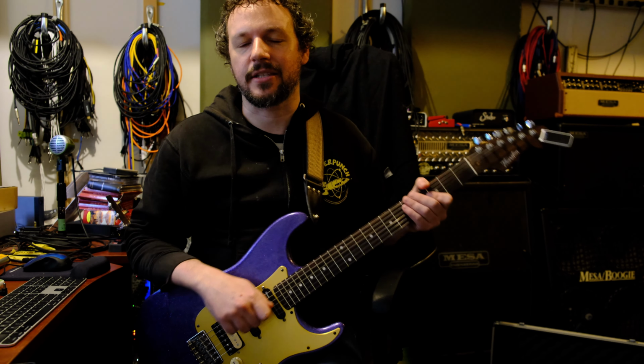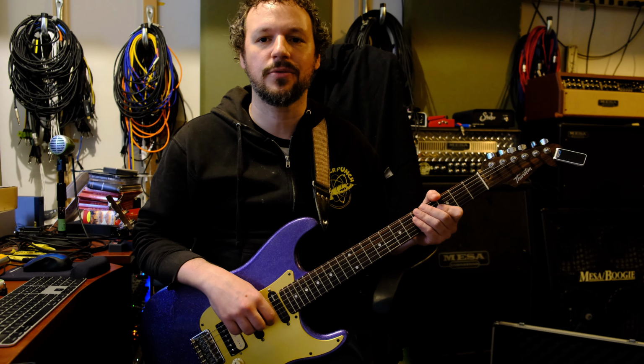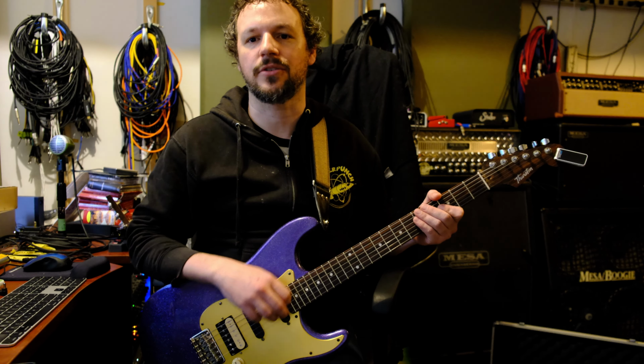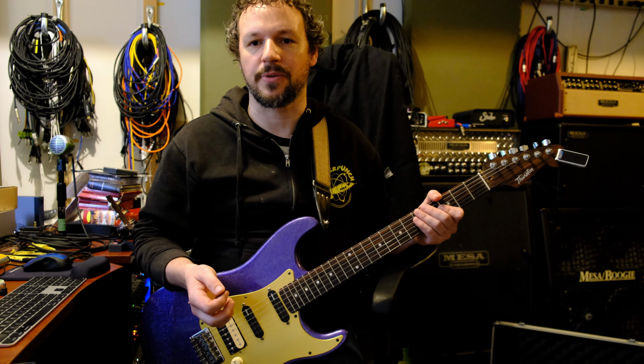Today I'm going to be doing a lesson going through the CAGED shapes, C-A-G-E-D, and how we can use those shapes to play arpeggios with big interval jumps from chord to chord without having to change position.